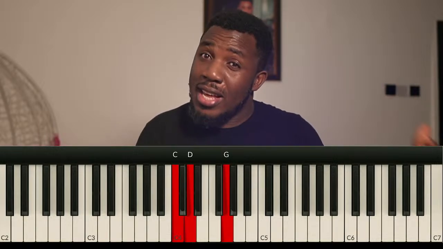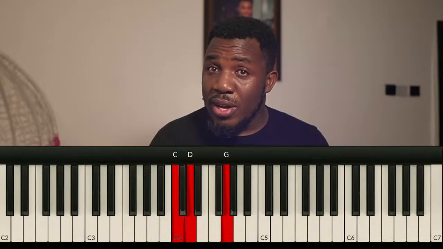Now, with C major or minor in mind, what do you think of a C chord without an E? A C chord without an E is a suspended chord. You have the sus2 and you have the sus4.